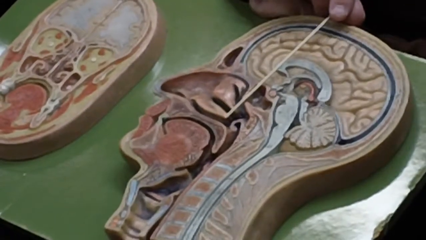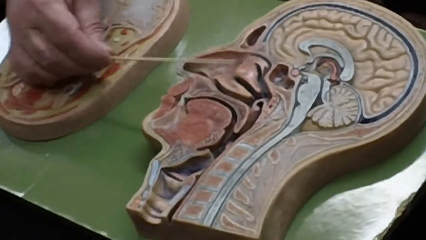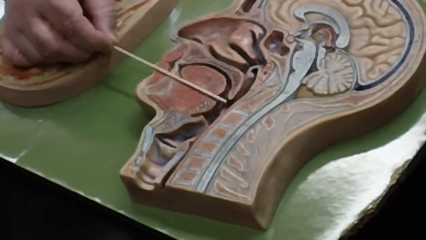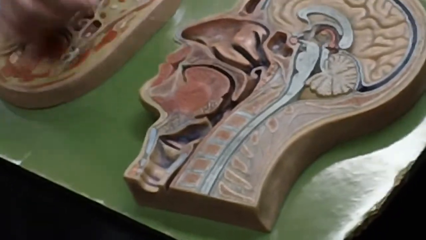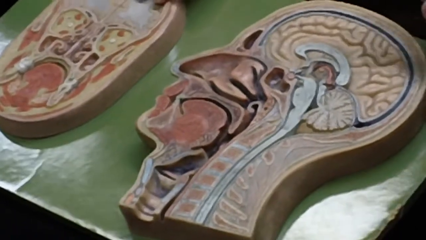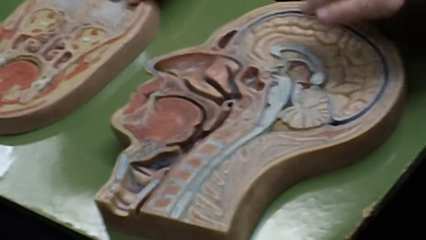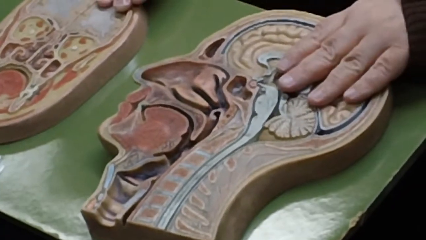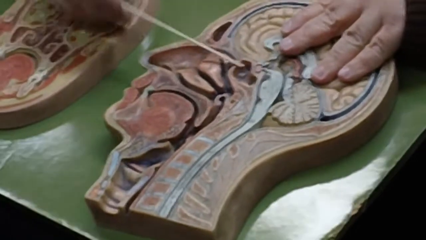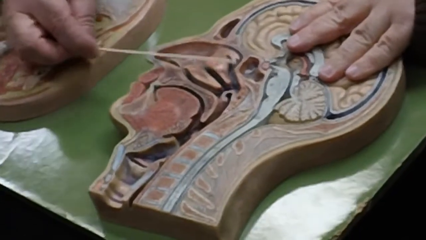Now, just posterior to the internal nares here, you're going to have the pharynx, or the throat, and it runs all the way down here. It's divided up into three portions. One behind the nose is the nasopharynx. Behind the mouth is the oropharynx. And behind the larynx is the laryngopharynx, or the hypopharynx. So in here is your nasopharynx. It's right behind the nose.